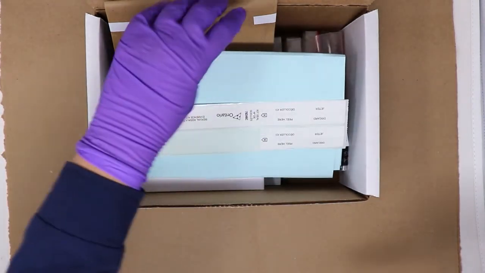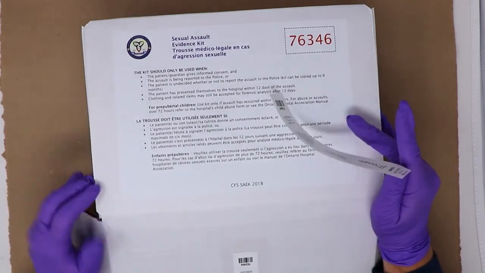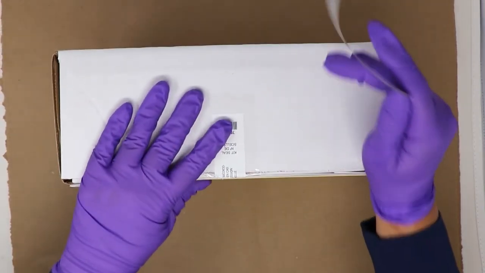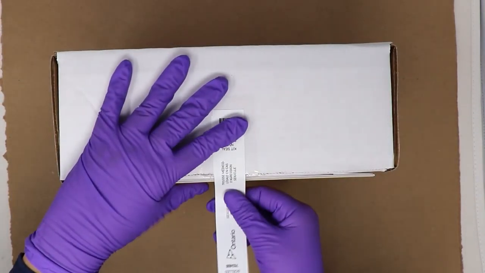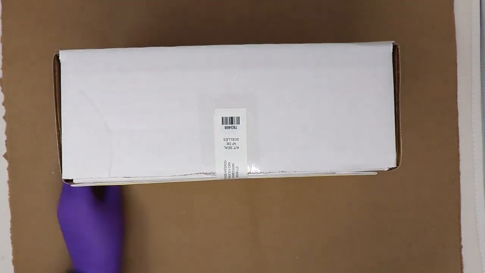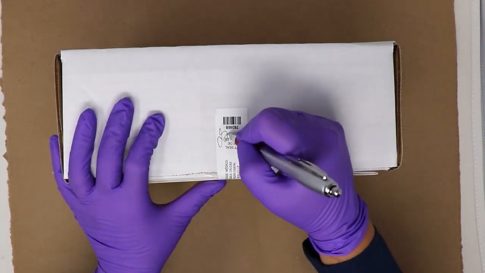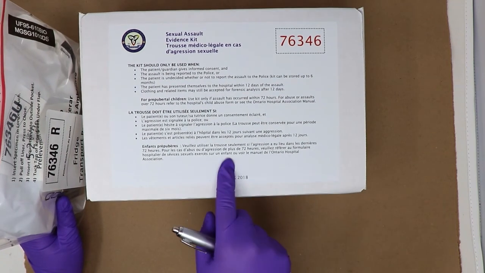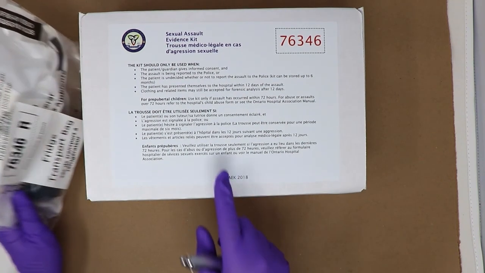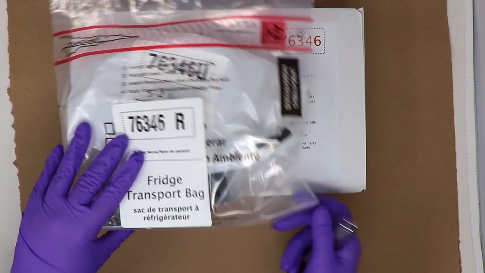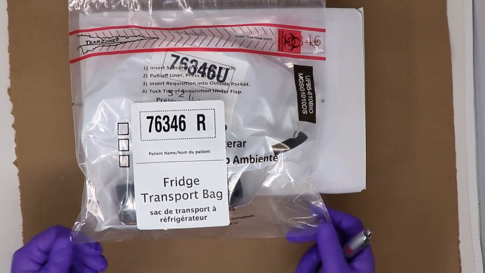One should be placed back into the box for future use, and the other seal used to seal the outside of the core kit box. Once the seal has been applied to the outside of the box, it should be initialed. There are 3 different types of storage that may be required for a complete kit. The core kit itself can be stored at room temperature. The fridge transport bag should be placed into a refrigerator to keep the blood and urine cold, and anything that requires freezing should be placed inside the freezer transport bag and stored accordingly.